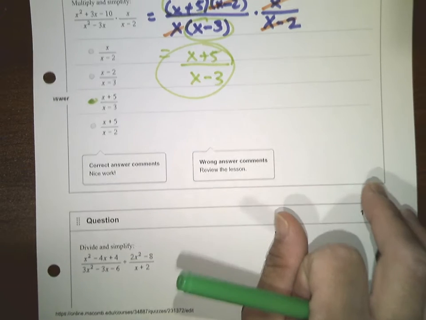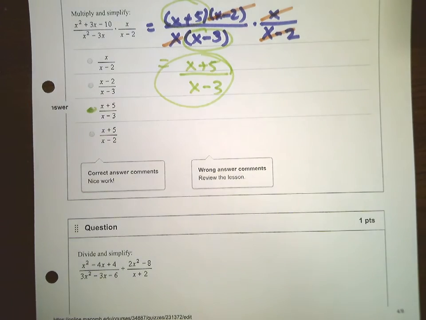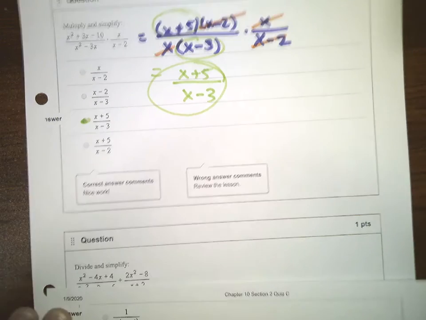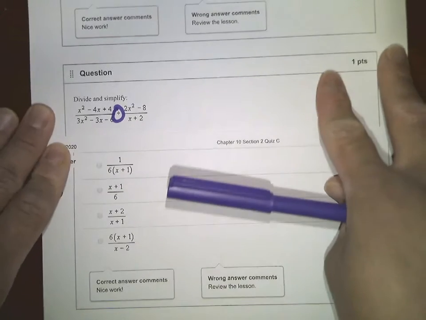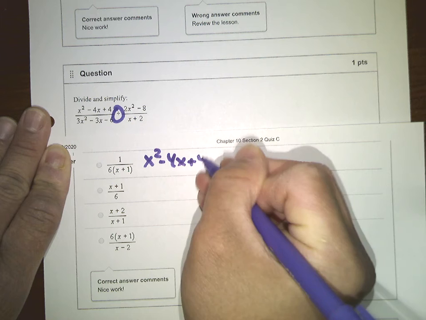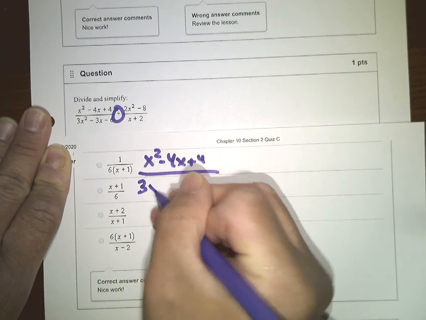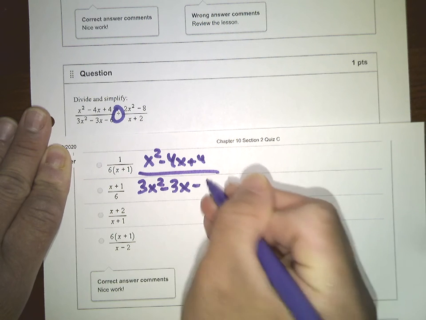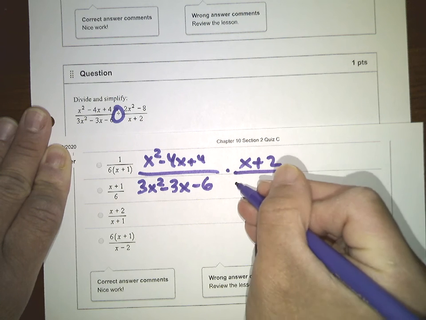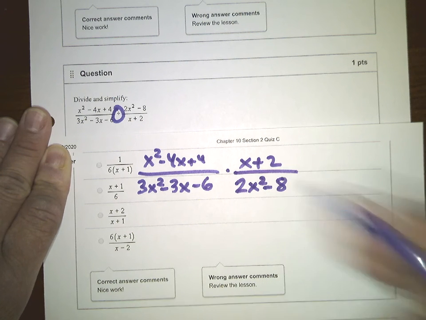This one, again, you will need to go ahead and factor the numerator and the denominator, but this is division, so I'll start by multiplying by the reciprocal. So I have x squared minus 4x plus 4 all over 3x squared minus 3x minus 6 times x plus 2 over 2x squared minus 8.